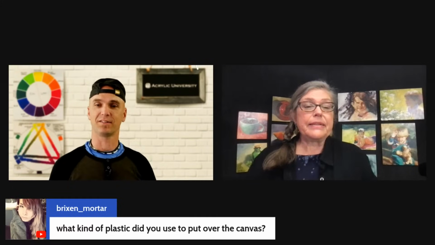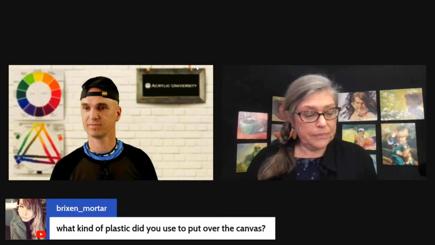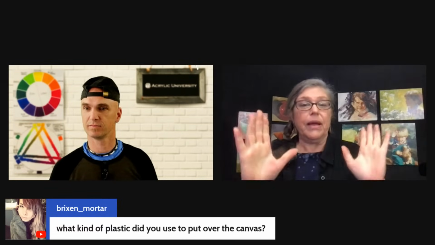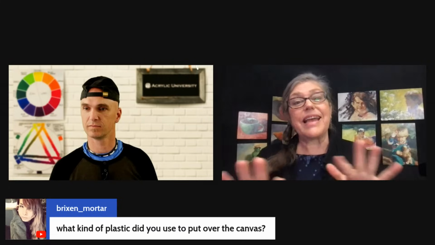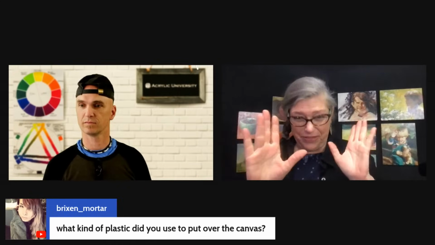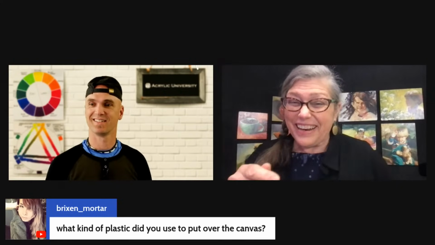What kind of plastic do you use to put over the canvas? Just one of those plastic document sleeves. I just opened it up and I put it on top of the canvas after the paint was dry, so it didn't mess up. If you put that on the wet paint, it'll mess up your paint. Wait till the paint's dry.